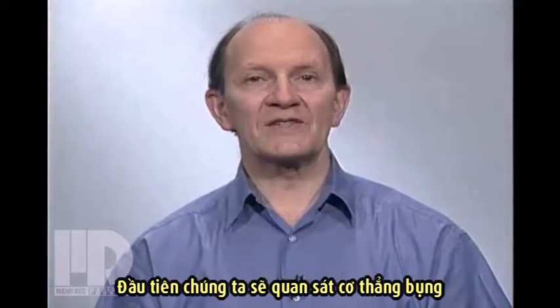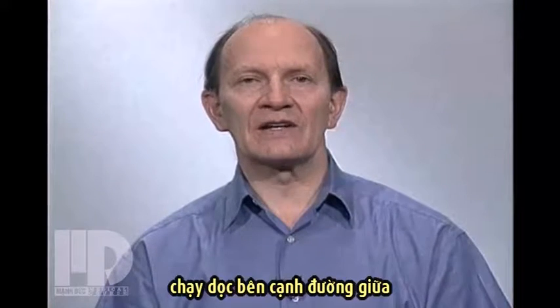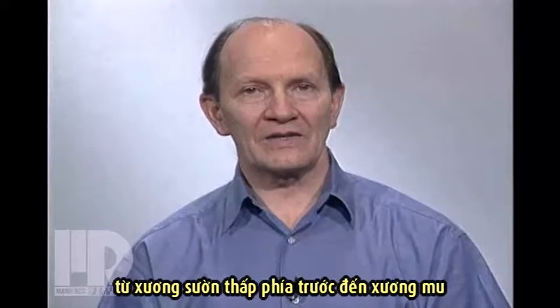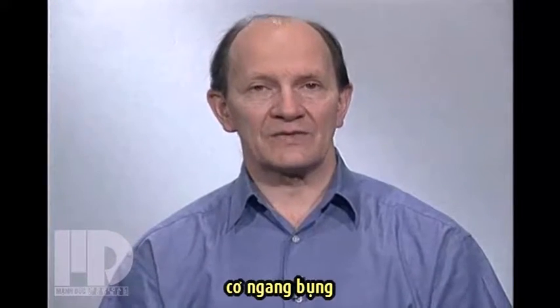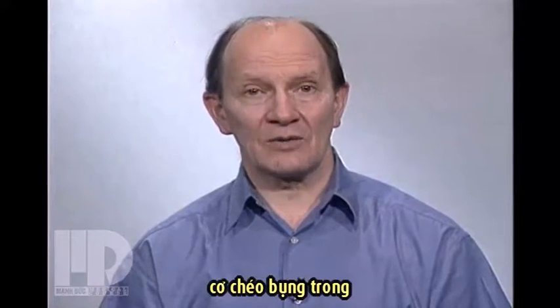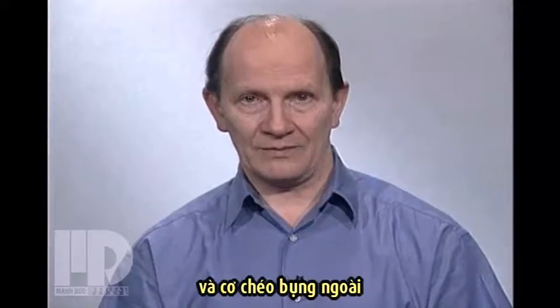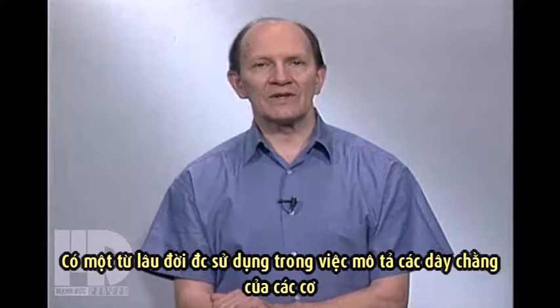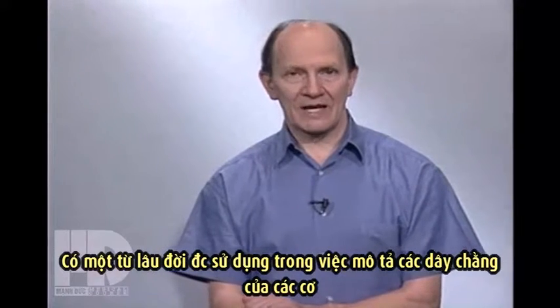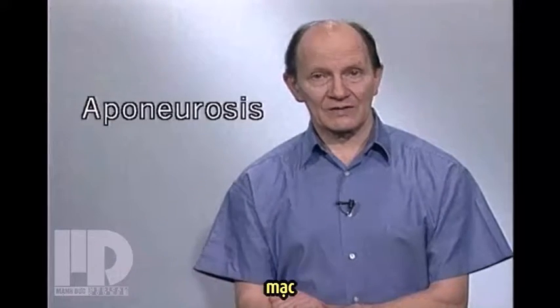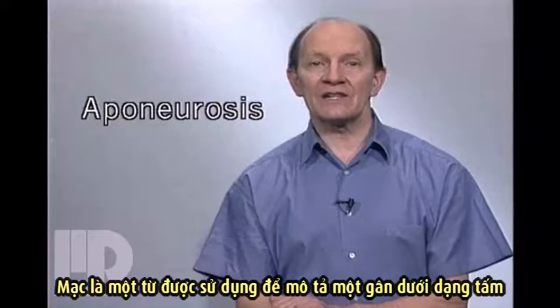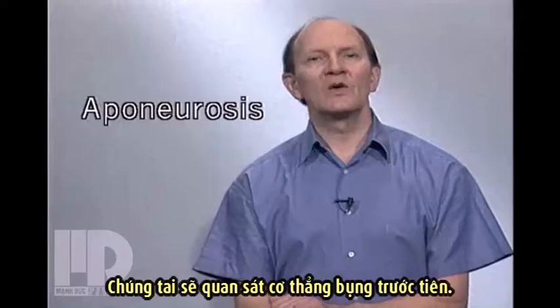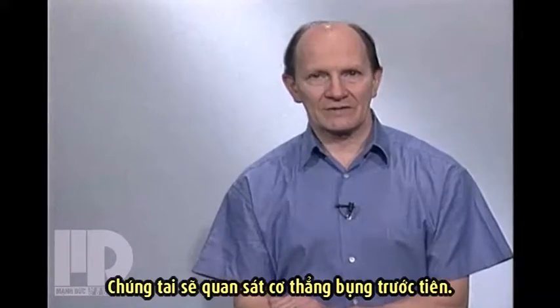First, we'll look at the rectus abdominis, which runs vertically next to the midline from the lower anterior ribs to the pubis. Then we'll look at the three large flat muscles: transversus abdominis, internal oblique, and external oblique. There's a time-honored word that's used in describing the tendons of the flat muscles: aponeurosis. Aponeurosis is a word that's used to describe a tendon that's in the form of a sheet. We'll look at the rectus abdominis muscle first.